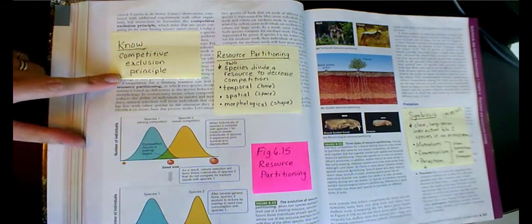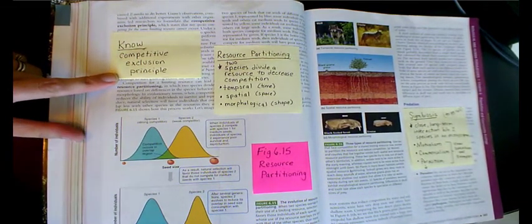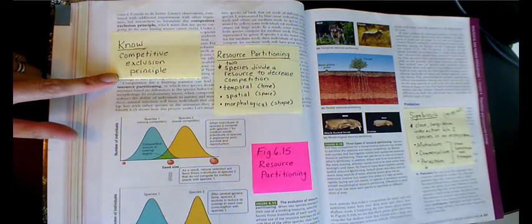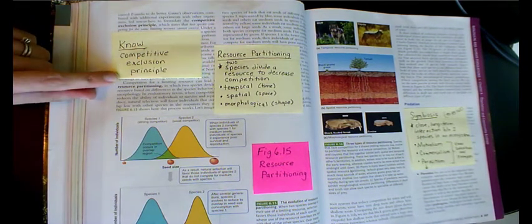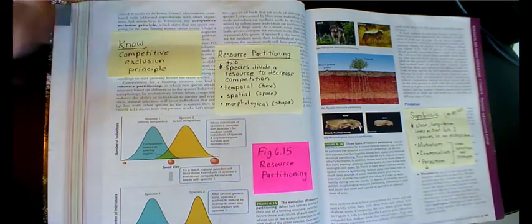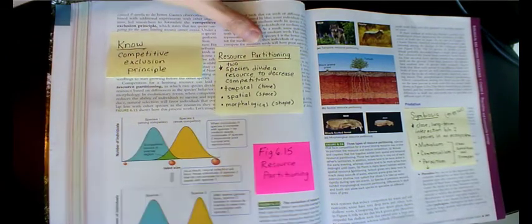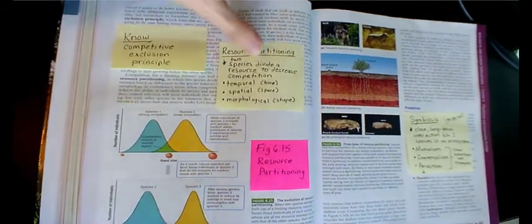But understanding the competitive exclusion principle. This says that two species competing for the same limiting resource cannot coexist. So if they are trying to compete for the exact same thing at the exact same time, they will both die, or one of them will die. So the answer to this in nature, which is very cool, is called resource partitioning. And this is when two species divide a resource to decrease competition.